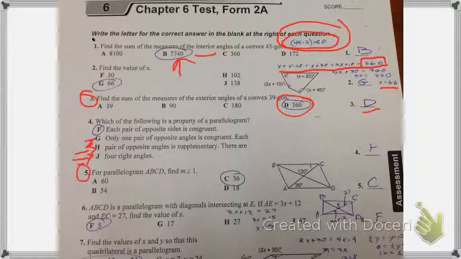5, parallelogram ABCD, angle 1 here. That's because it's a parallelogram, this alternate interior angle is congruent to angle 1, so it is 36 in number 5. So that would be C.